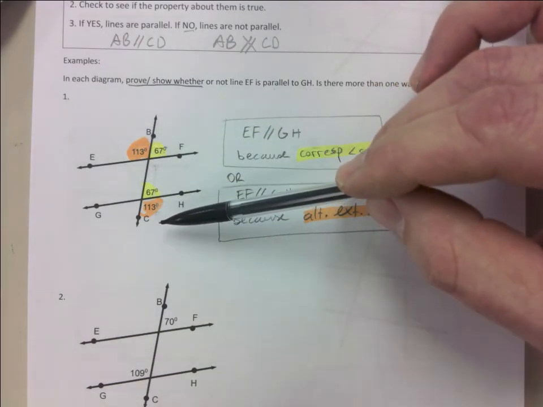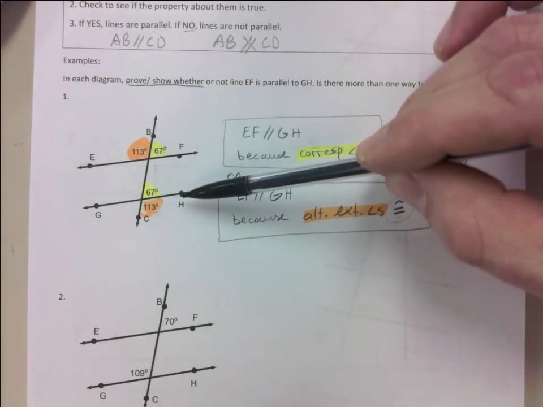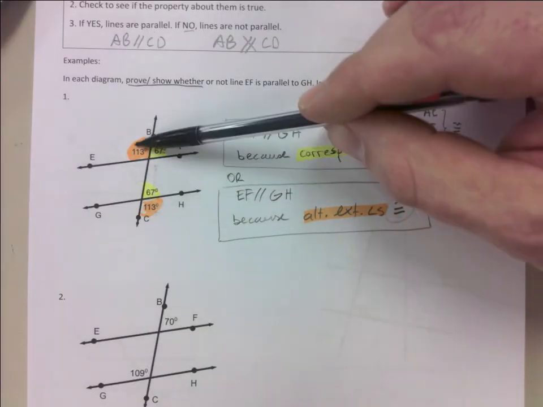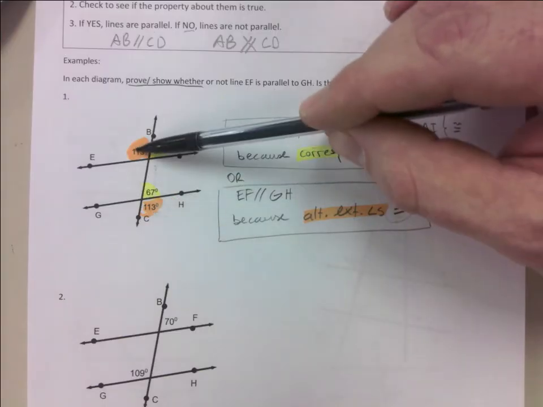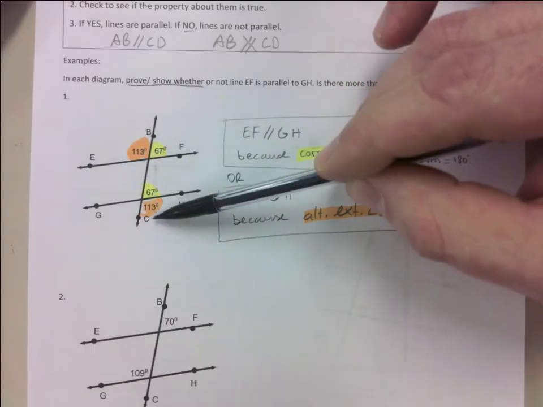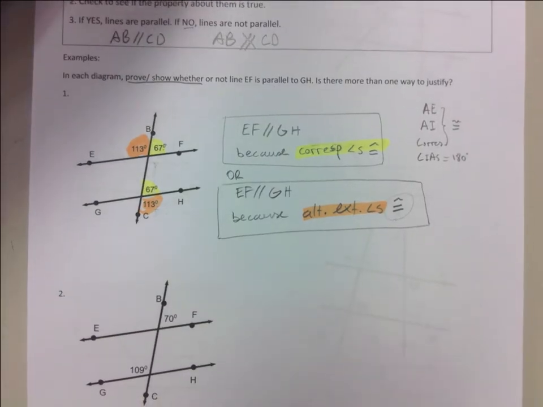They're not the same. In that case, we would have to say EF is not parallel to GH. So the name is not going to change. The fact that these are alternate exterior is true. What you want to look for is them being equal to each other. Let's keep going here.